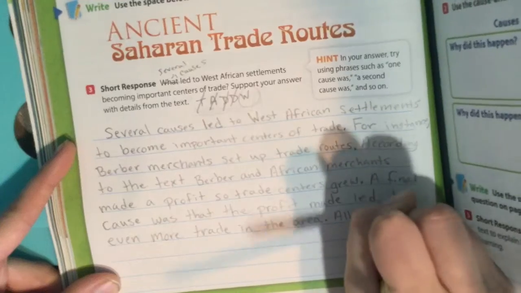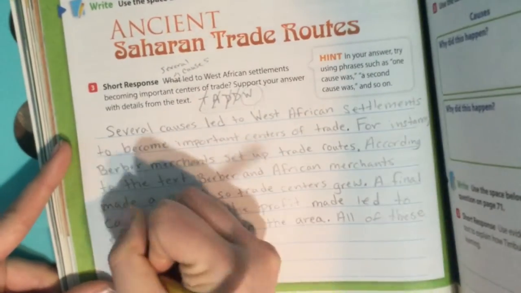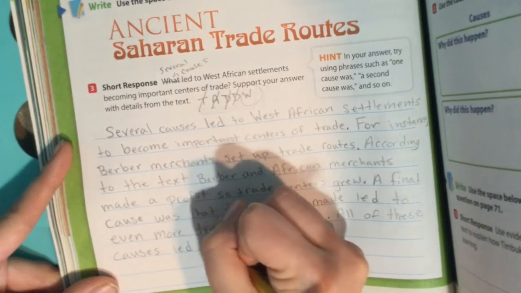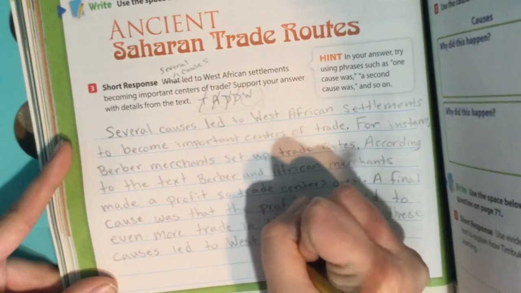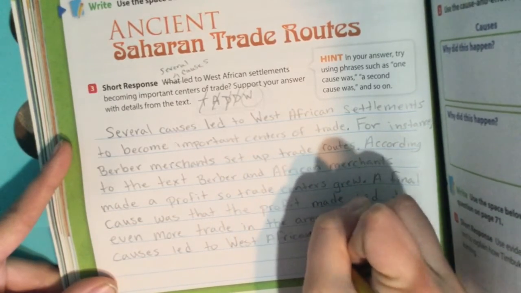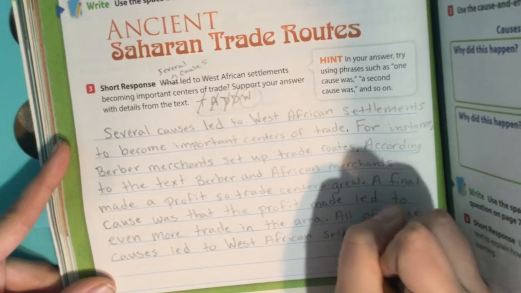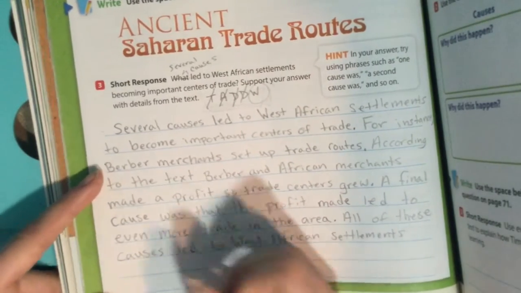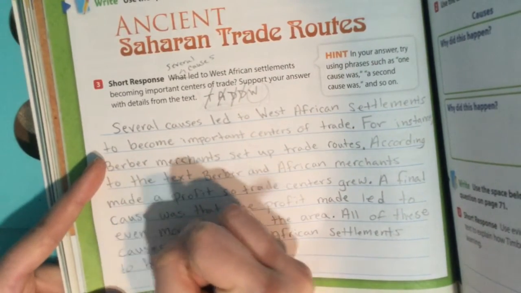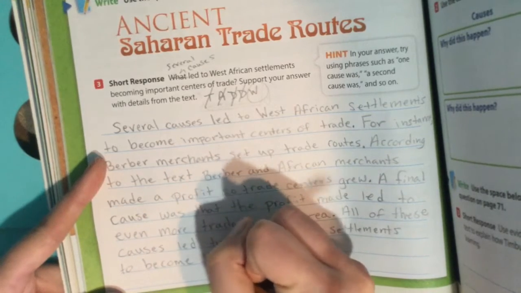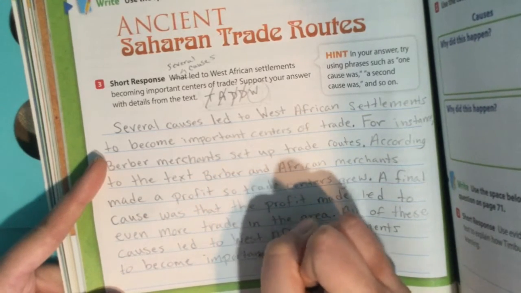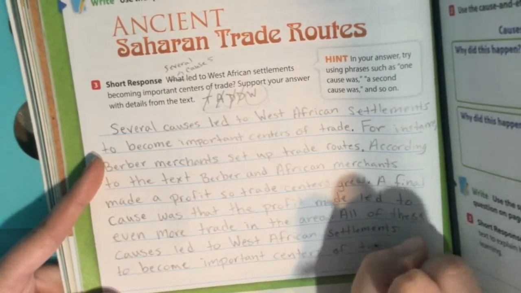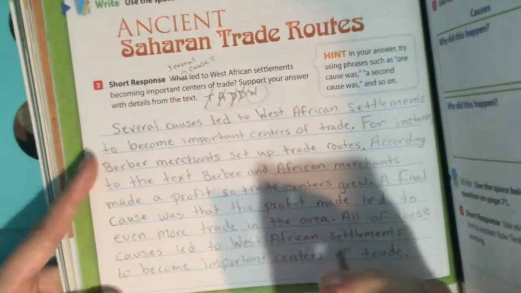All of these causes led to West African settlements to become important centers of trade.